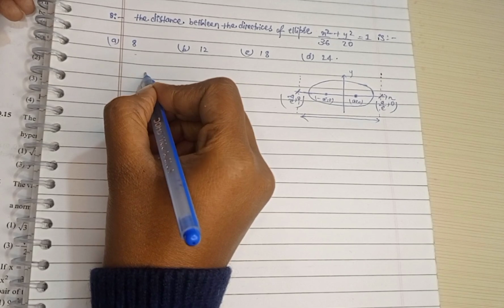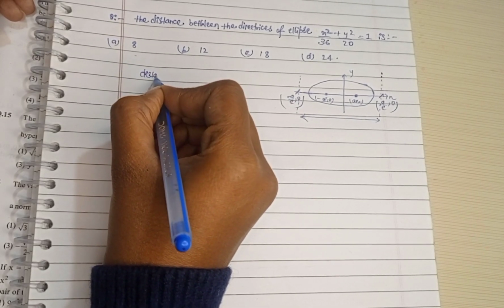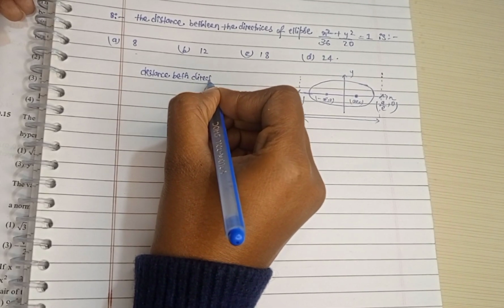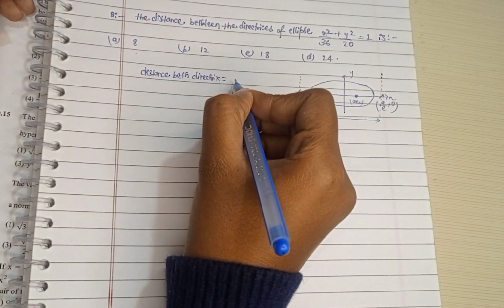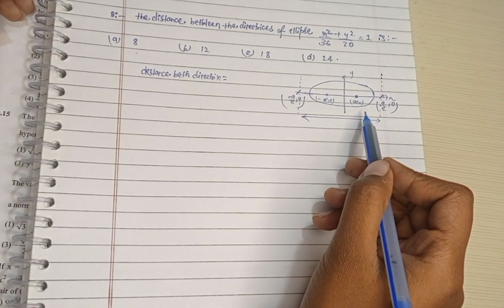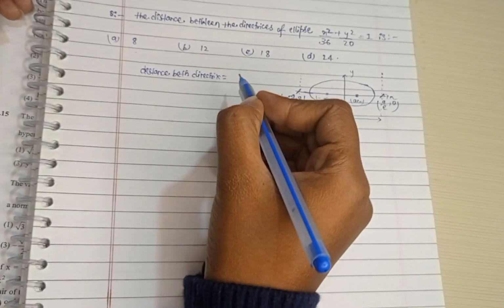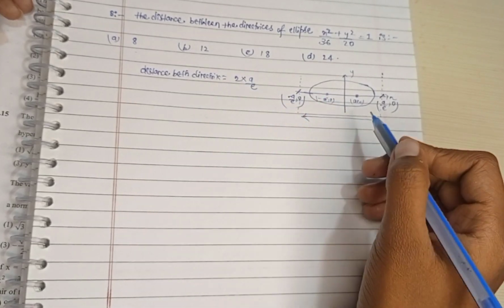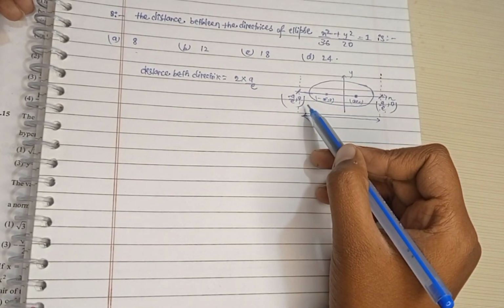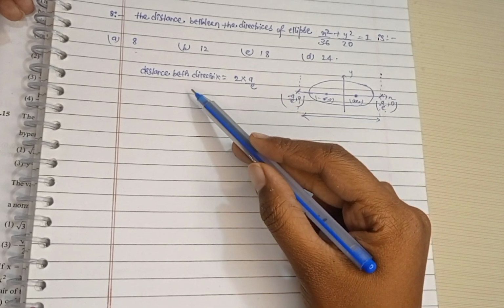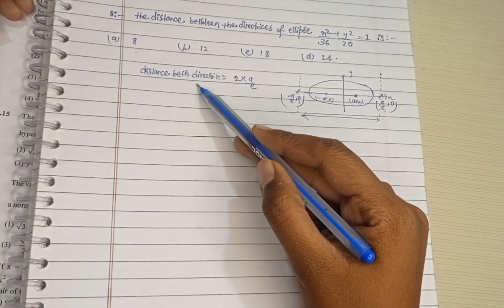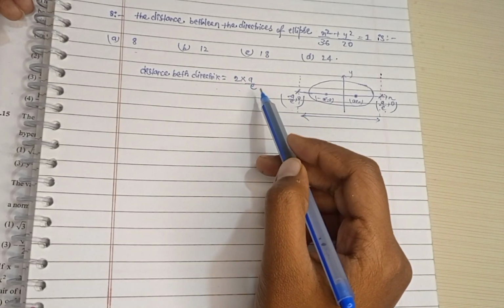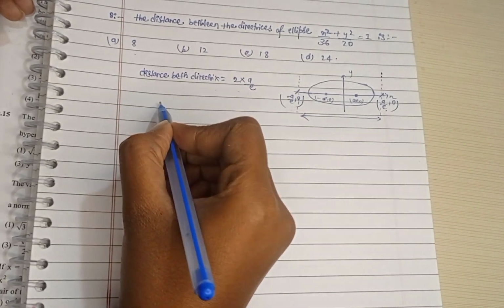So the distance between the directrices is basically given as 2 times a upon e, because here the coordinate is a upon e and here also it is a upon e. So what we are going to get is the distance between the directrices, 2a upon e.